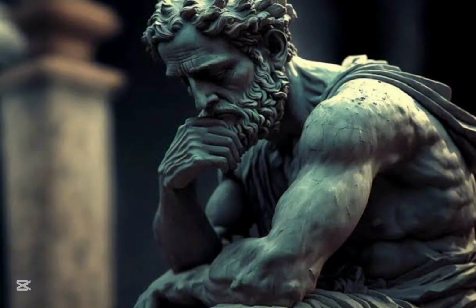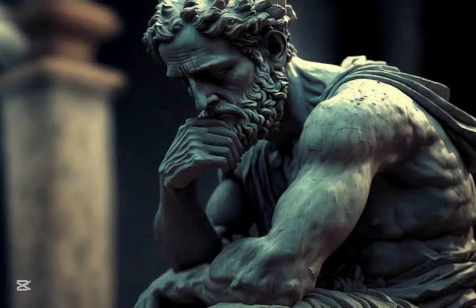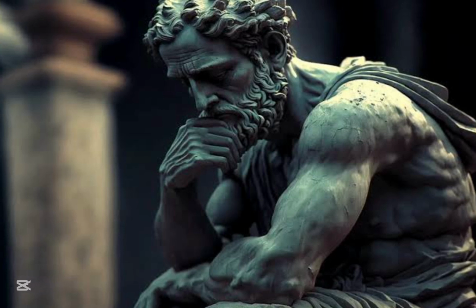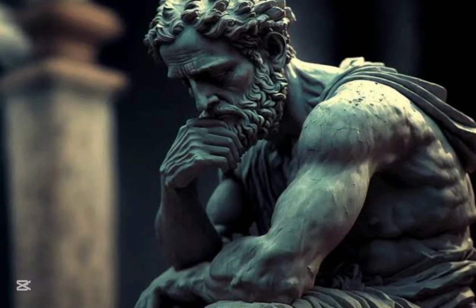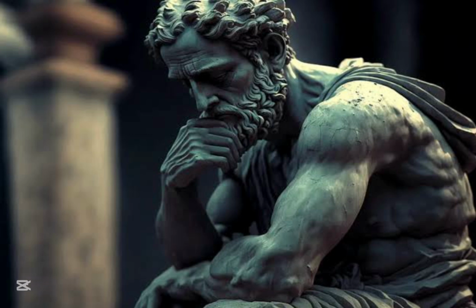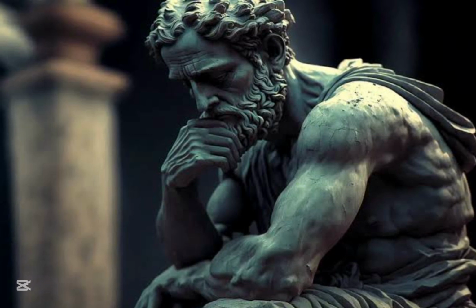7. Leverage FOMO, fear of missing out. Suggest that their rejection of an opportunity may lead to regret later. Example, "No problem if you're not interested now, but others are lining up for this."